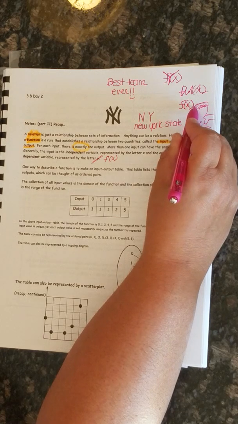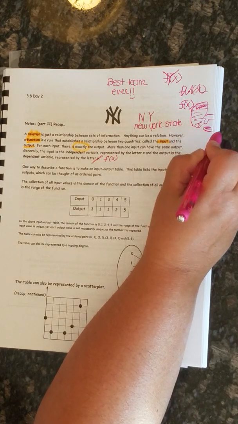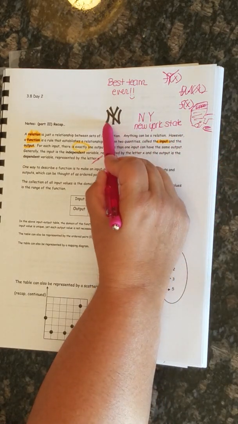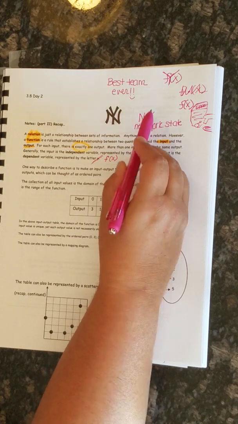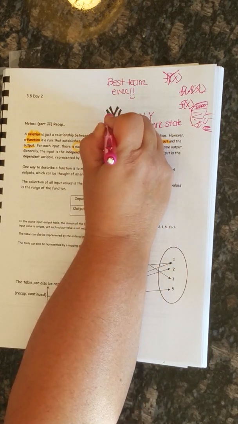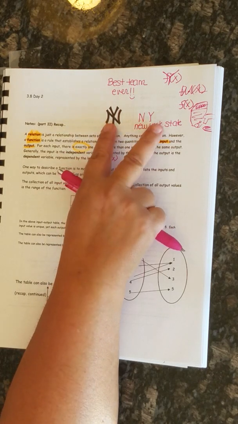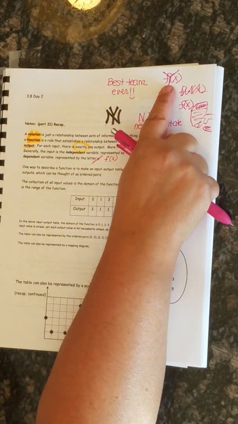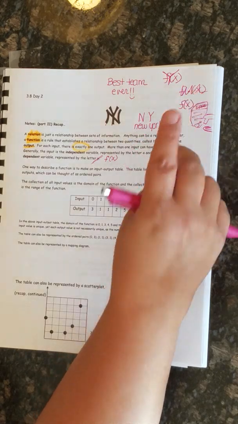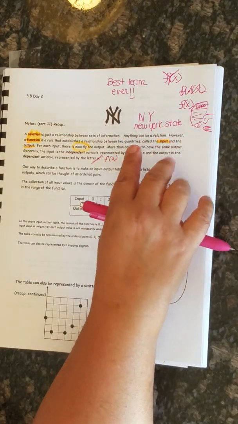But this right here is your state of New York, right? So if you took the N and the Y apart, it would mean something different. If you put the N and the Y back together, it means the team, the New York Yankees. So it's very important that you don't break apart the F and the X, because it will mean something totally different.